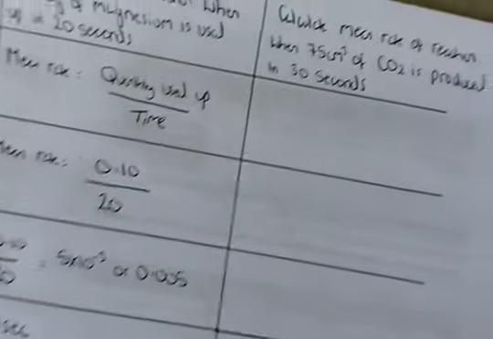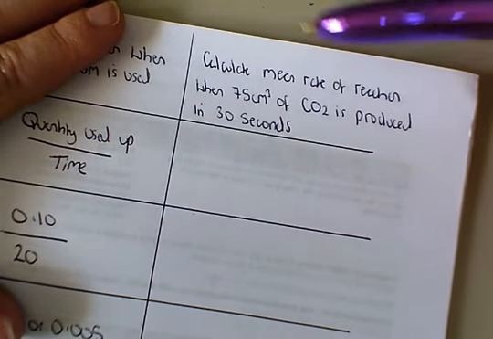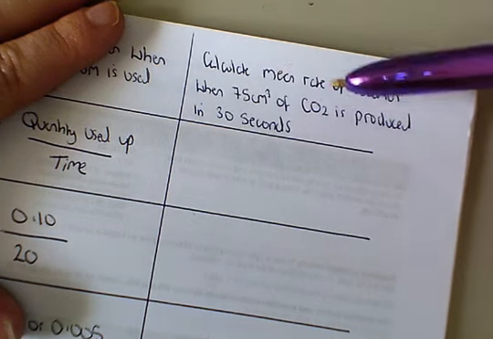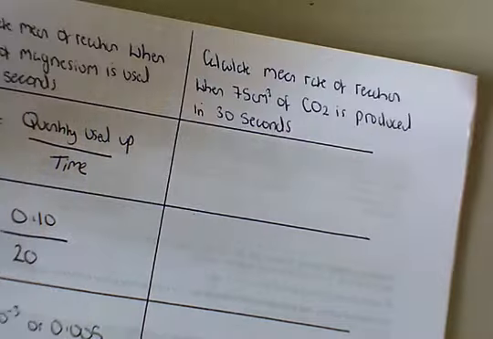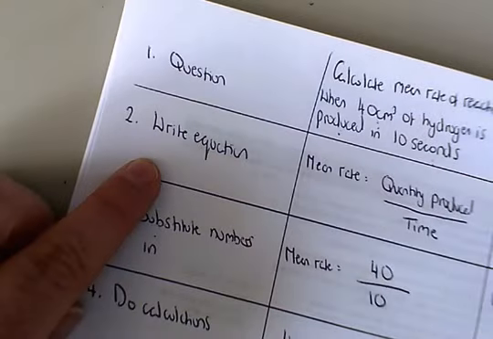The last and the third example I'm going to show you is this one here, which is: calculate mean rate of reaction when 75 cubic centimetres of carbon dioxide is produced in 30 seconds. So, no shock here, we're going to write the equation.